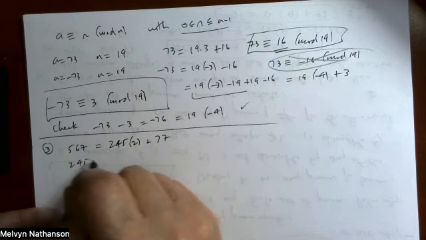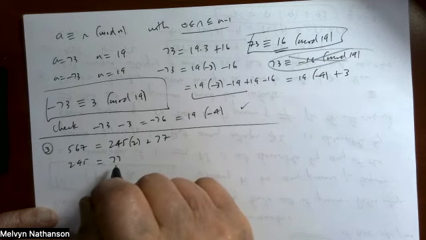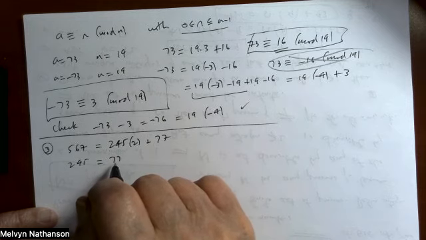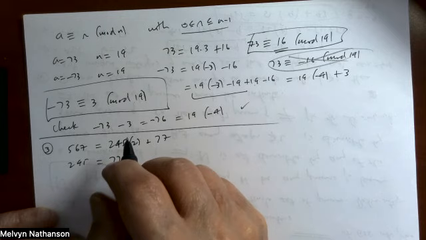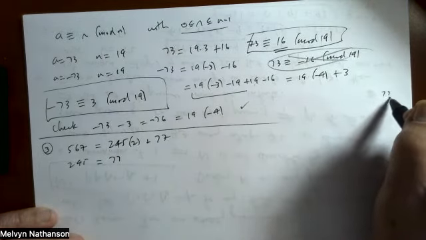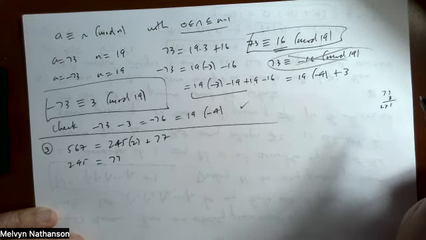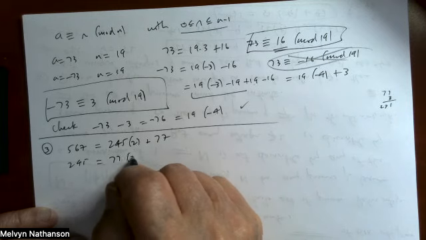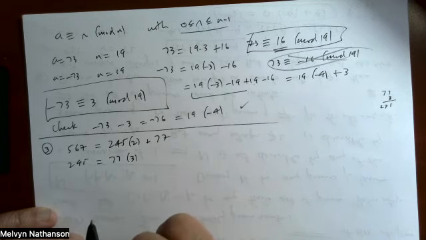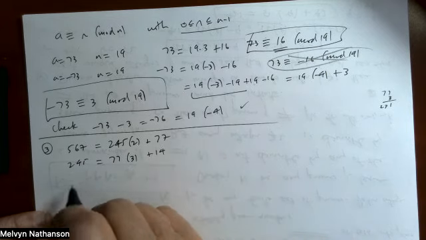If you take 245 and divide by 77, let's see, 3 times 77 is 242. No. Let me just do my calculation. 3 times 77 is 231. So this is 77 times 3, and 245 minus 231 is 14.